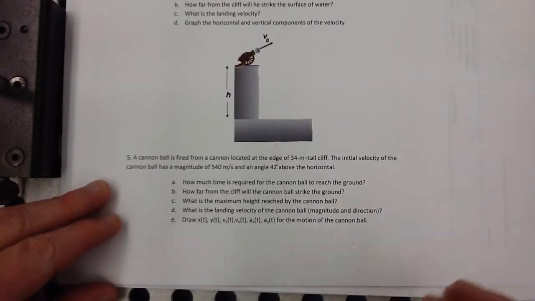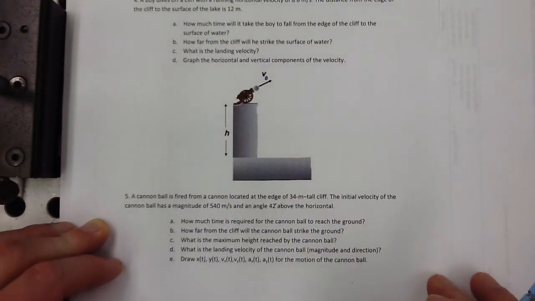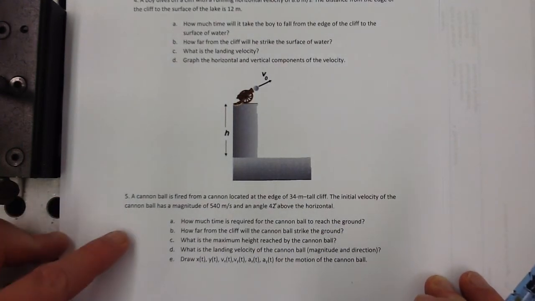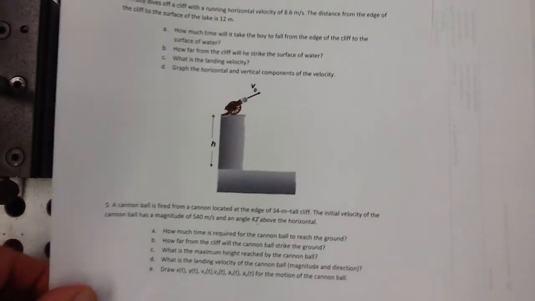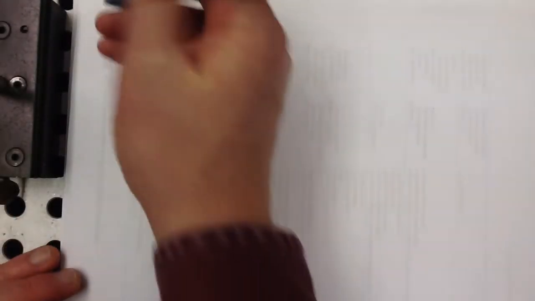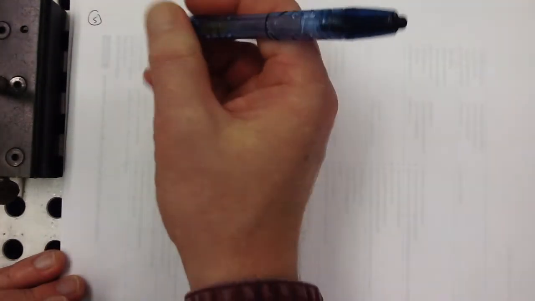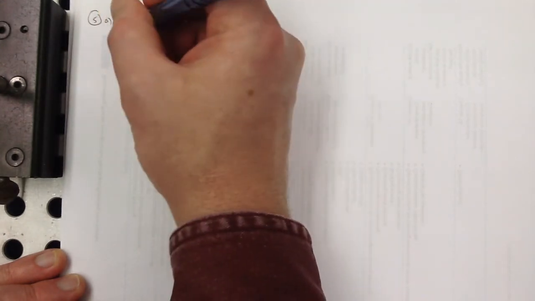Number 5, we've got a cannonball fired from a cannon located at the edge of a 35-meter tall cliff. The initial velocity of the cannonball has a magnitude of 540 meters per second at an angle of 42 degrees above the horizontal. So more kinematics here. How much time is required for the cannonball to reach the ground? So that's a vertical problem again.